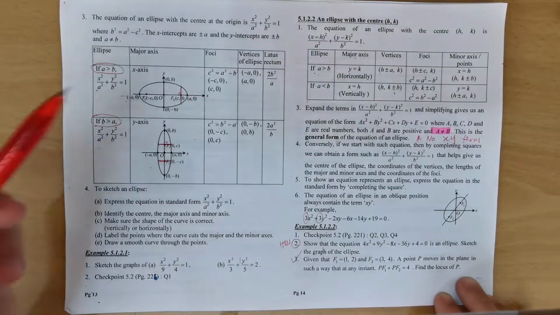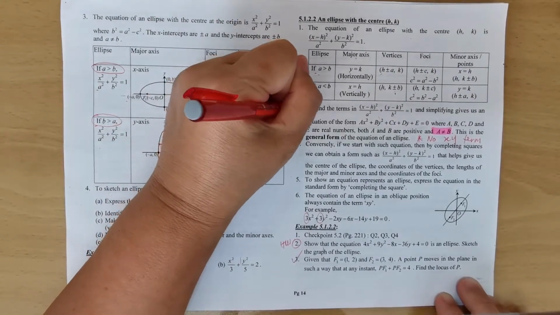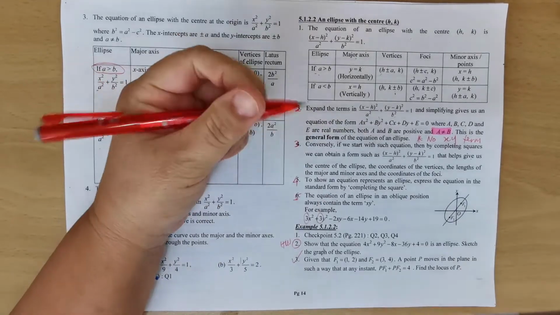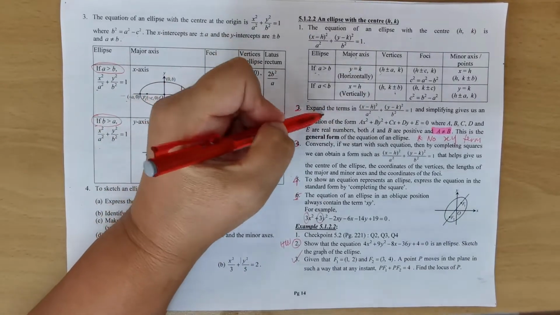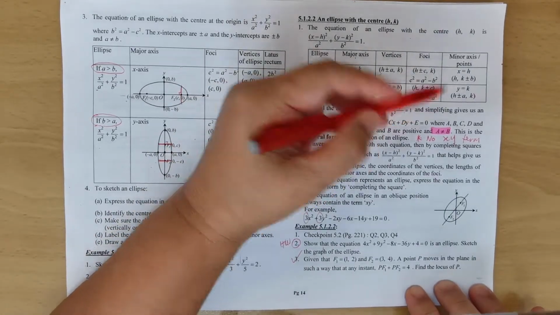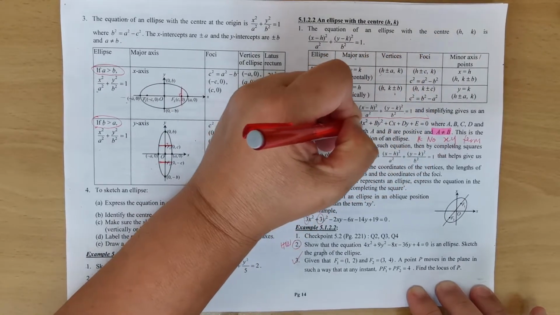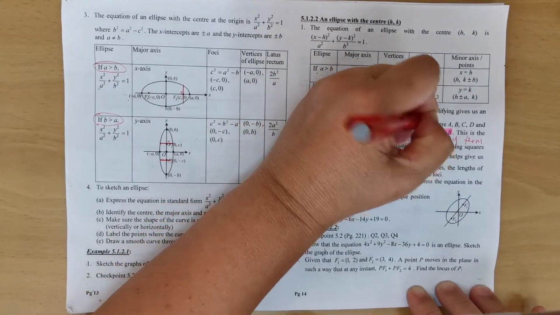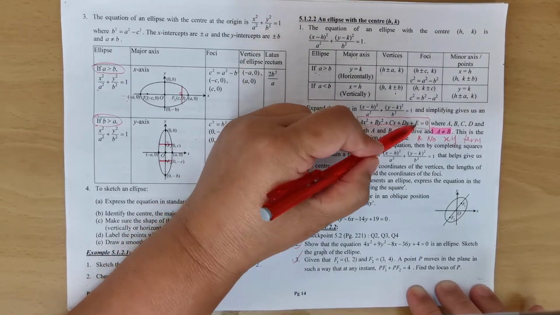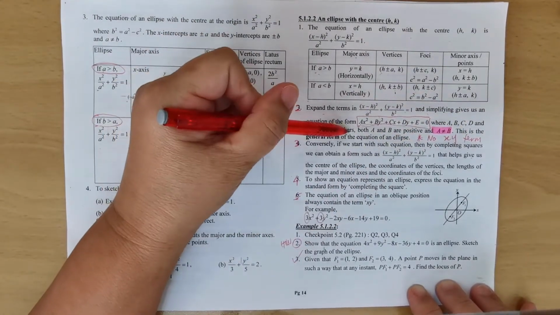Alright, okay. Then next, this is number 2. Okay, so number 2. When you expand the terms in this standard form and simplify it, it will give us an equation in this form, you see. This is what we call the general form: Ax squared plus By squared plus Cx plus Dy plus E, where A, B, C, D and E are real numbers.